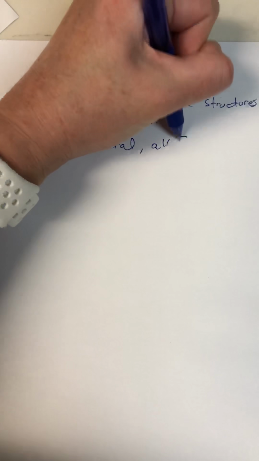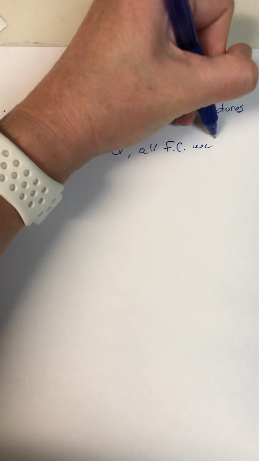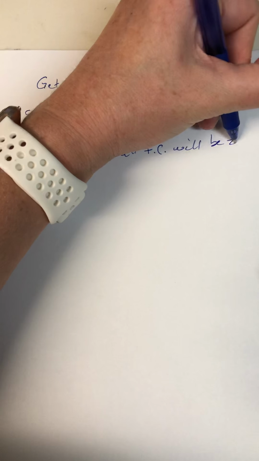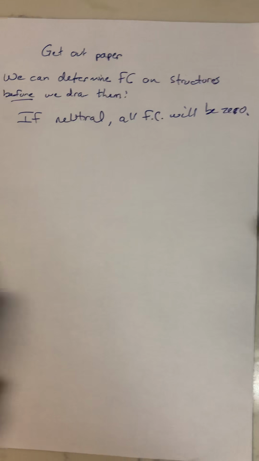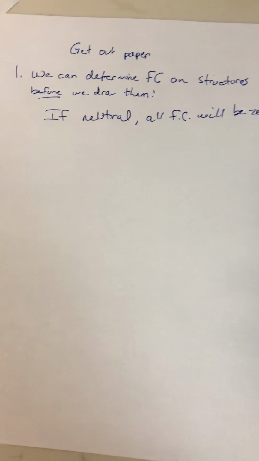What I mean by that is if the compound that you're drawing is neutral, all the formal charges will be 0. When you draw things with the number of bonds that they want, the formal charge will naturally come out to be 0. So let me give you several examples.